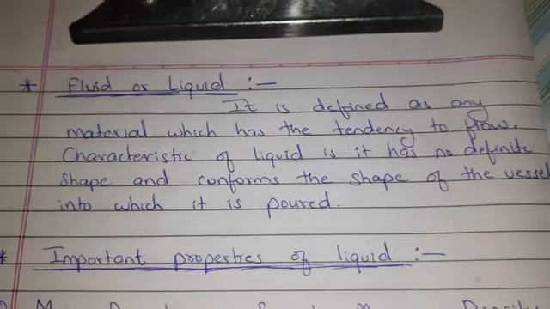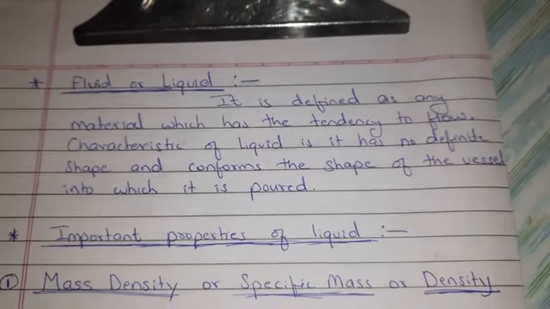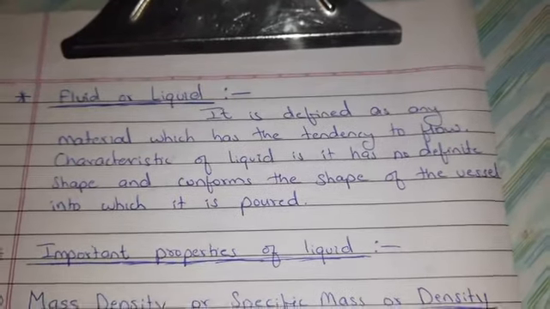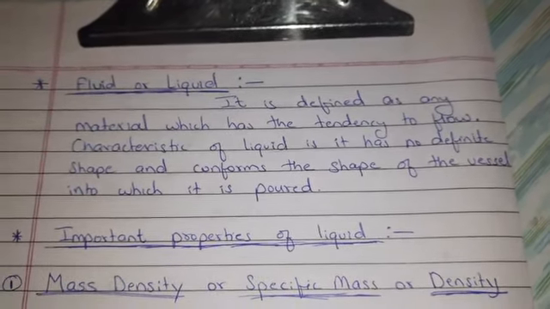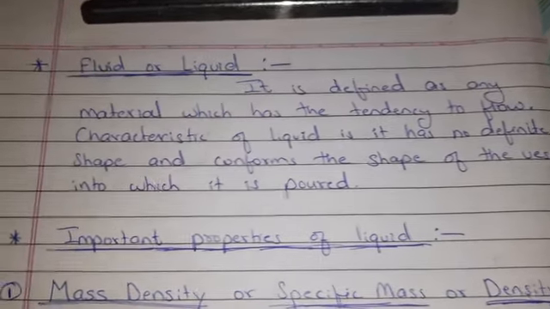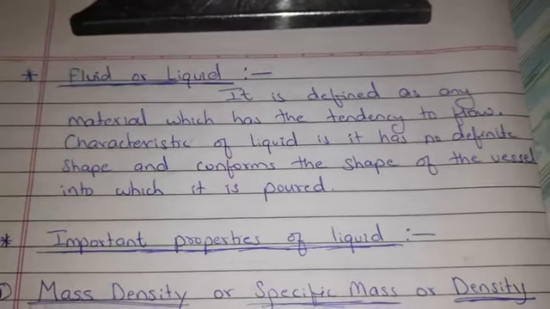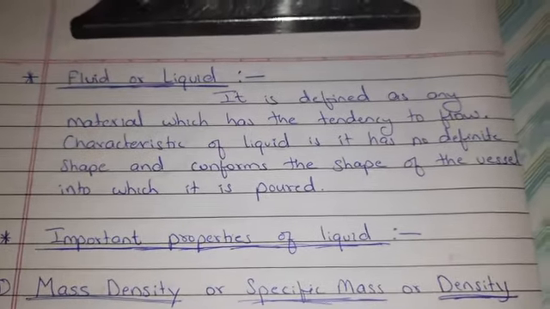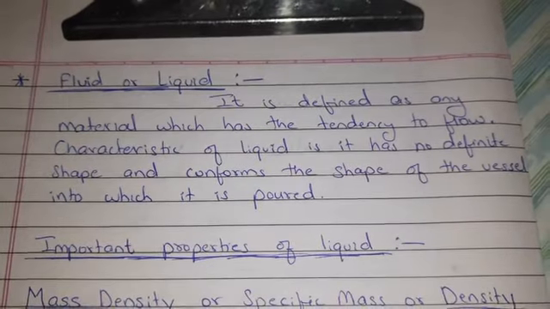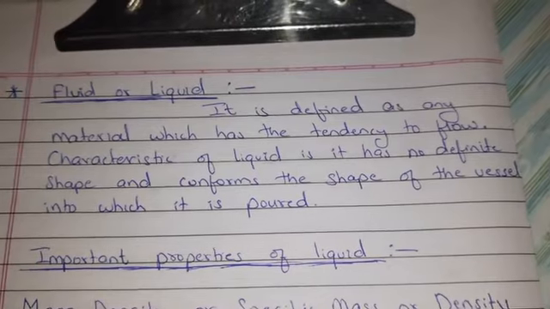Okay, so fluid or liquid is defined as any material which has the tendency to flow. A characteristic of liquid is that it has no definite shape and conforms to the shape of the vessel into which it is poured. So any material which has the tendency or ability to flow is known as fluid or liquid.